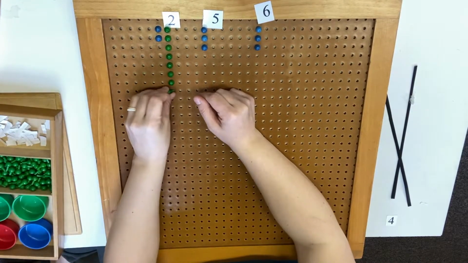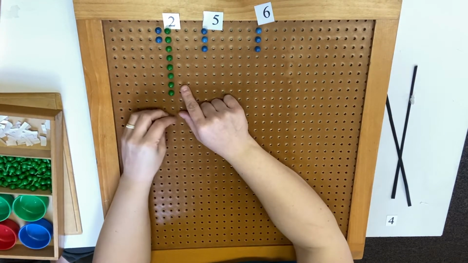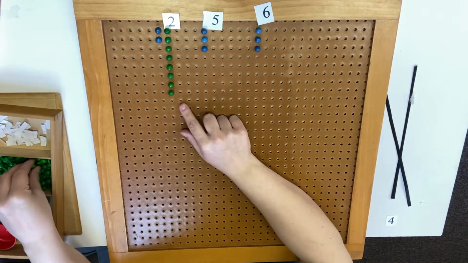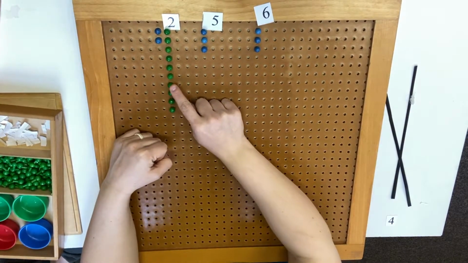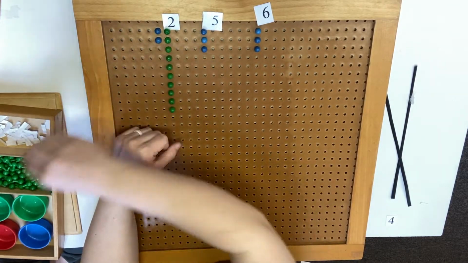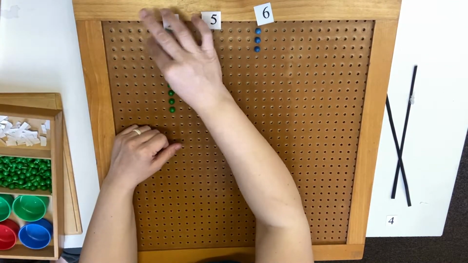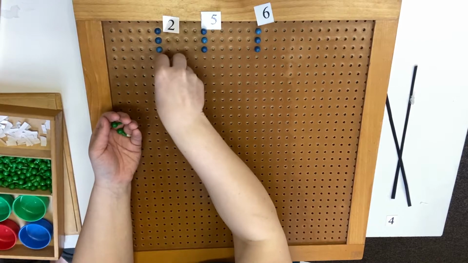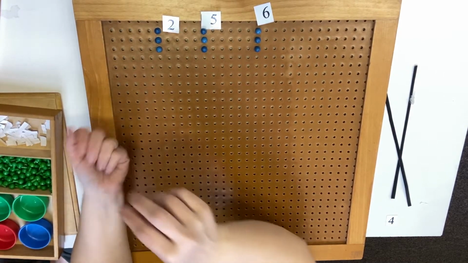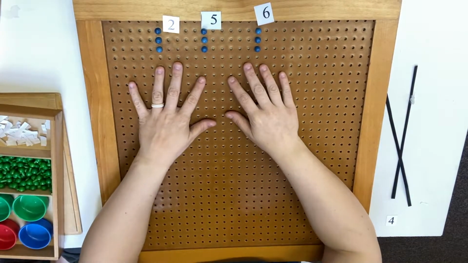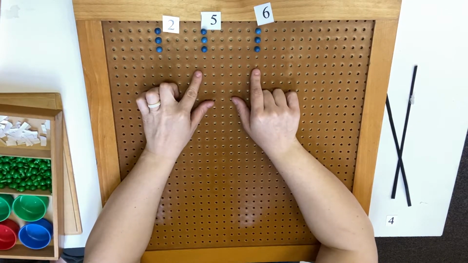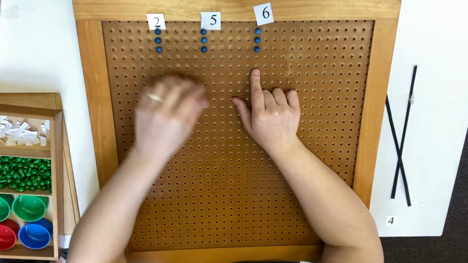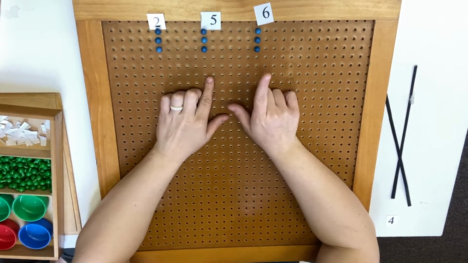1, 2. That's 28, 30, 30. Still this one. 1, 2. Let's see. 1, 2, 3, 4, 5, 6, 7, 8, 9, 10. We can exchange these. And let's see. Oh, look at that. We have the same number at all three places, don't we? We have 30, 30, and 30.